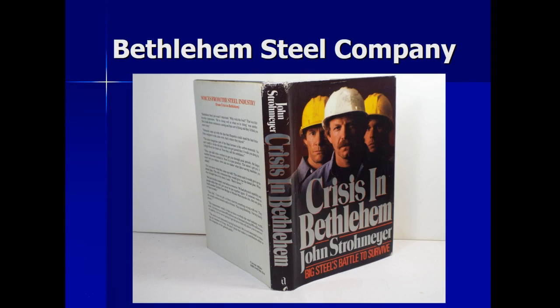So why might a strategic management perspective be critical? I'm from Bethlehem, Pennsylvania. The Bethlehem Steel Company no longer exists. The local newspaper editor, John Strohmeyer, wrote this book in 1985. He saw the problems way back then. Unfortunately, management did not see the problems. There is a statement in this book made by a steel executive saying that they did not pursue particular strategies because they were making a profit, and the attitude was, why change what they were doing?